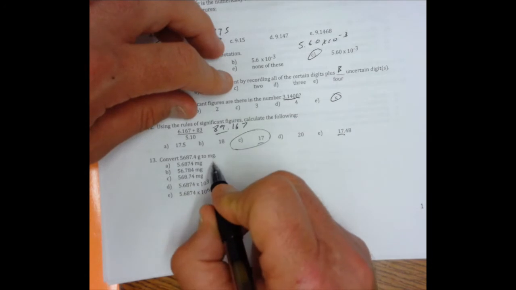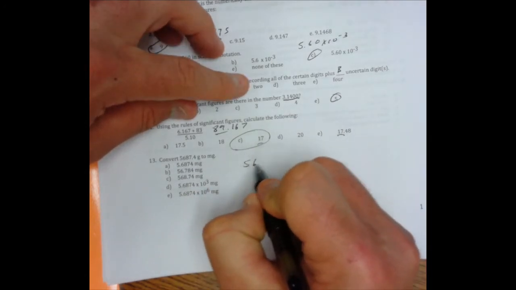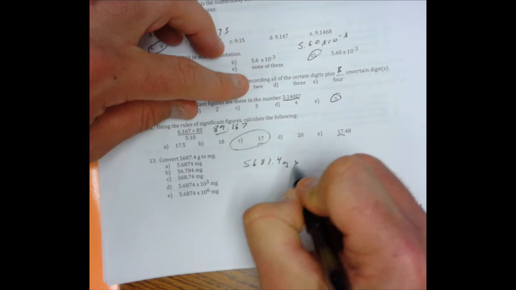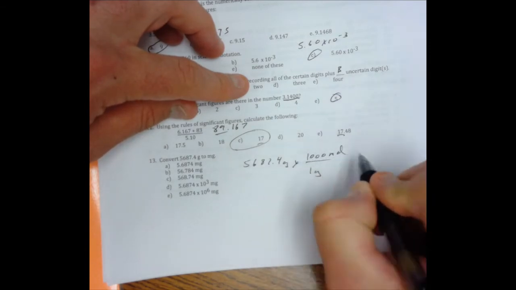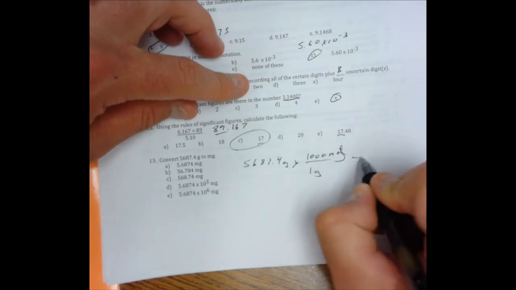Convert this to milligrams. So 5, 6, 8, 7.4 grams. Every 1 gram is 1,000 milligrams. Oh, that's weird. Milligrams.